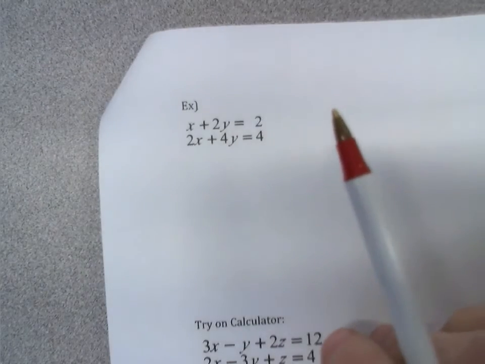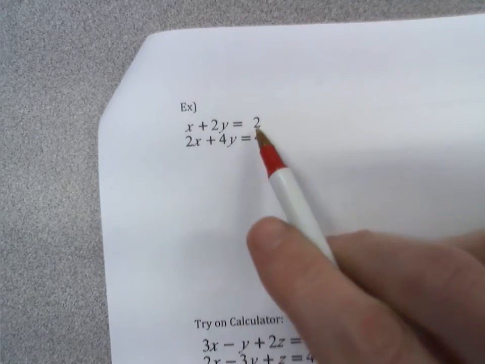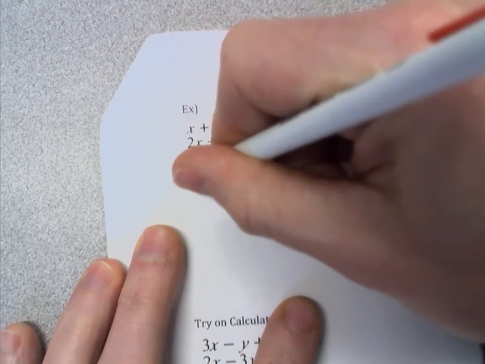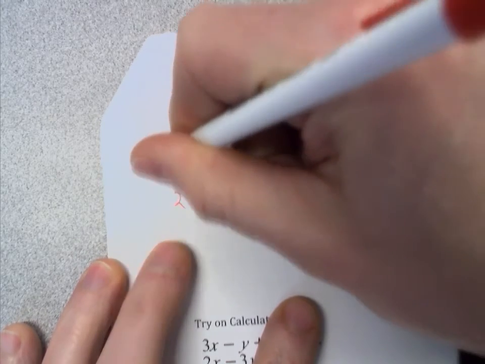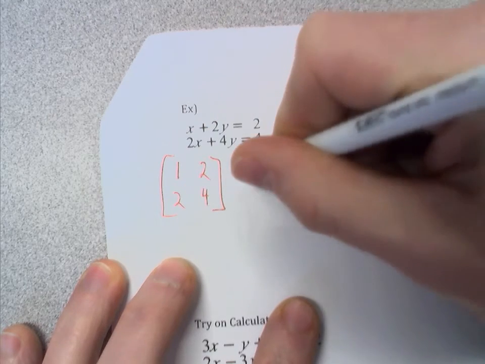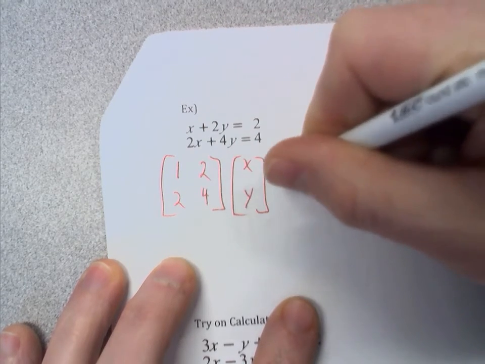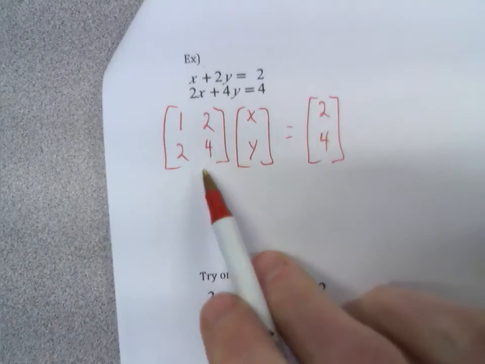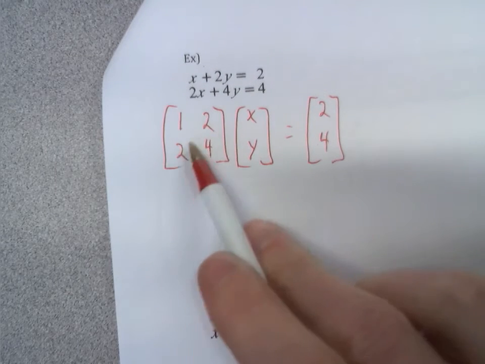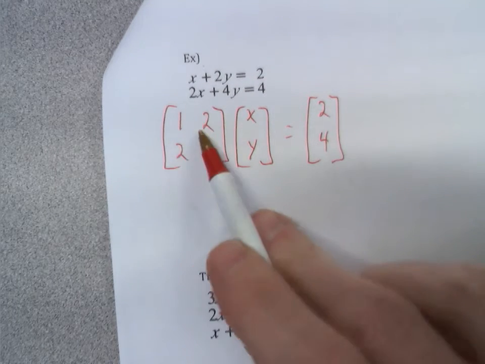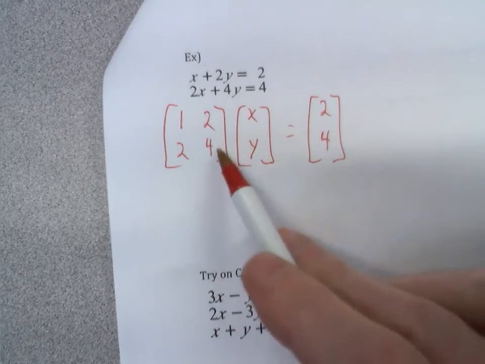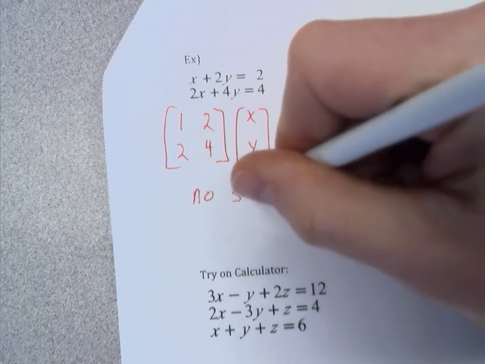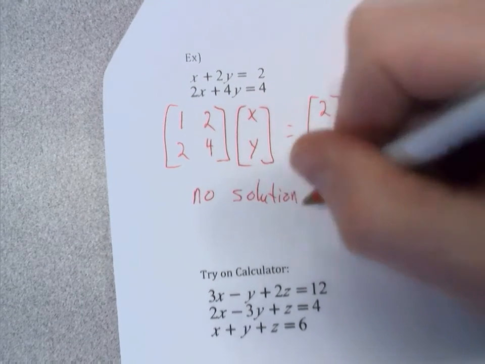Go on to another example here. We've got x plus 2y equals 2, 2x plus 4y equals 4. Again, we can set up our matrix, 1, 2, 2, and 4, and then we have x and y, and that equals 2 and 4. And again, we can see 4 times 1 is 4, 2 times 2 is 4. So if this is 4 and this is 4, those cannot equal each other. And again, we're going to have no solution to that. Okay.